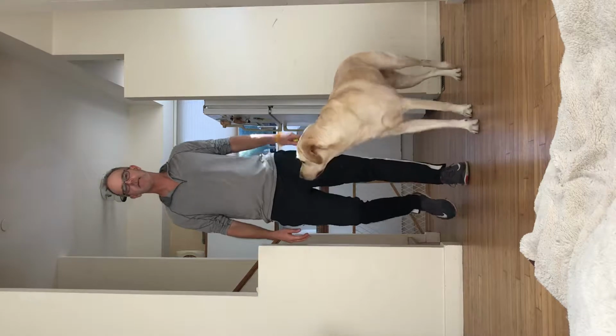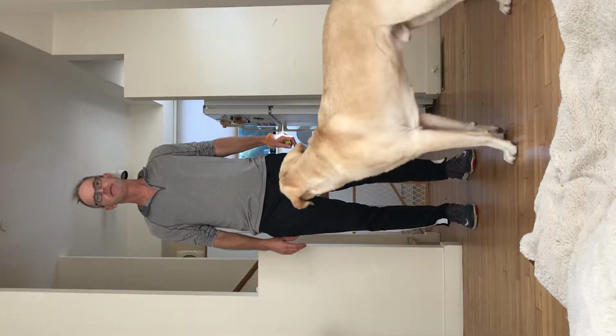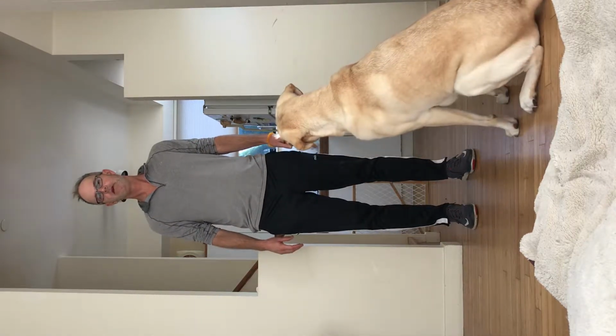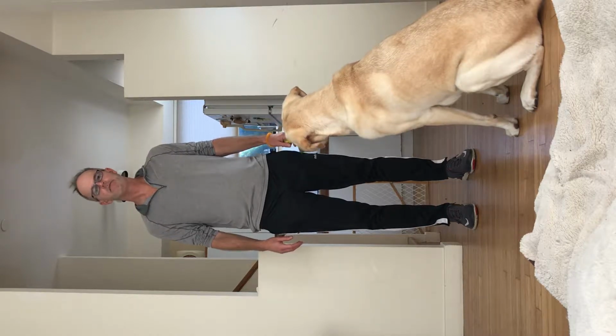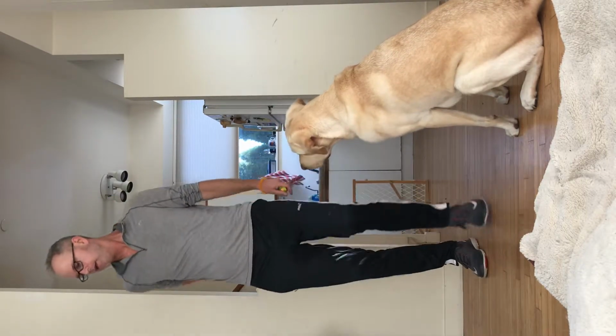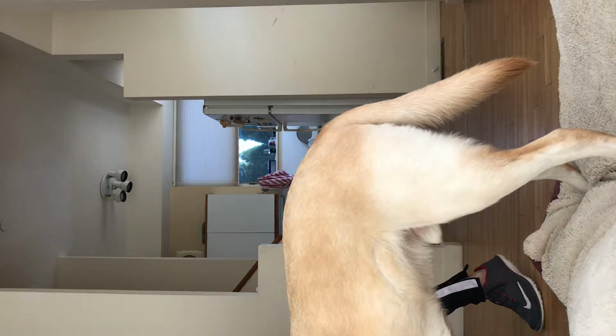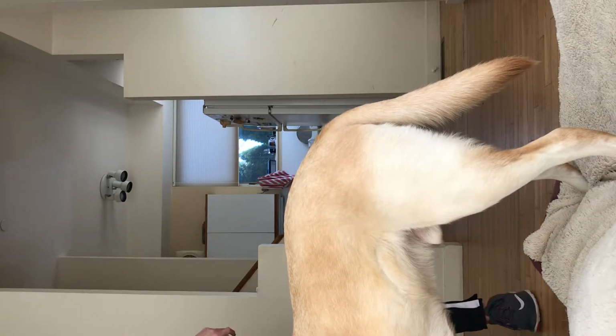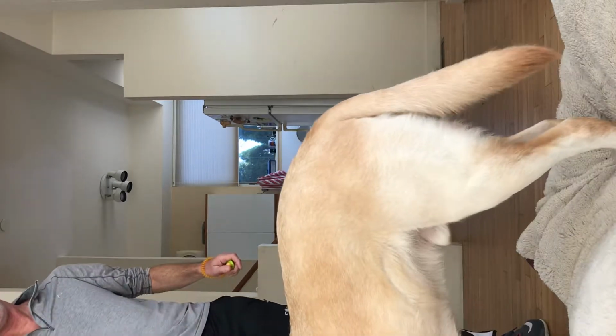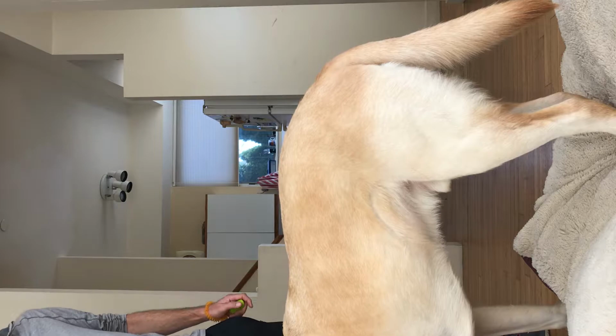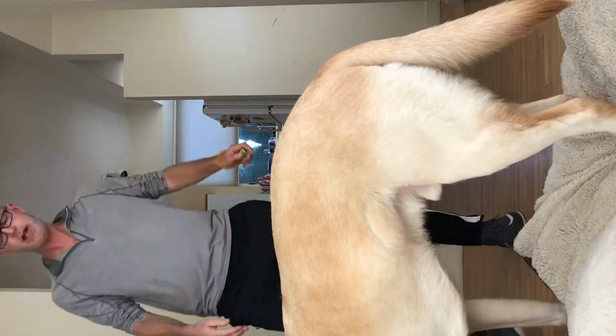All right, let's see what happens from this distance. He really wants the reinforcement. He's a highly food motivated dog. Hold on, we have the old dog joining in over here. Let's put him down. Uh-oh. I'll use that as an opportunity because he's on the bed. There you go. Good job, Troy. Troy, let's go.